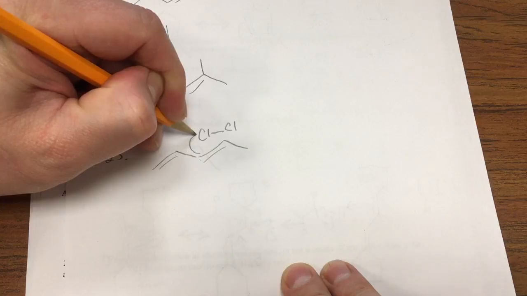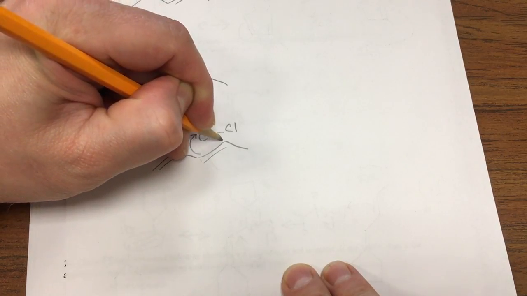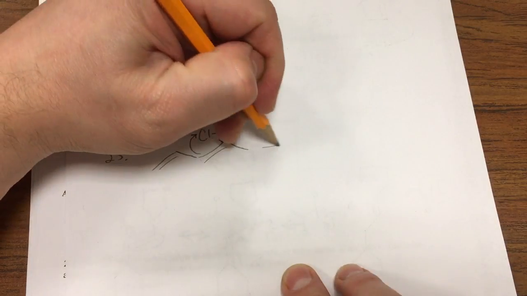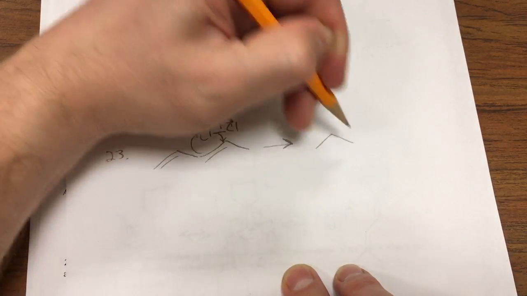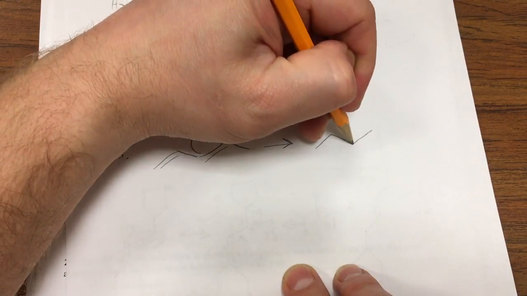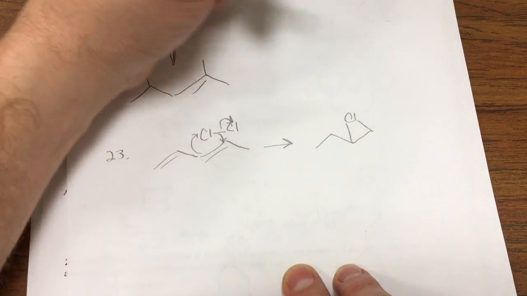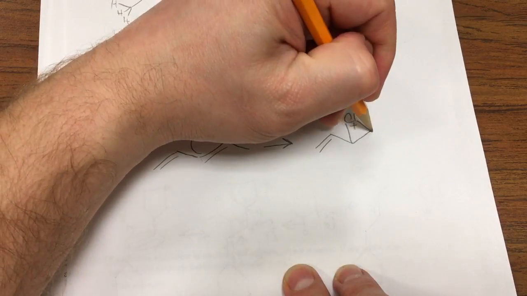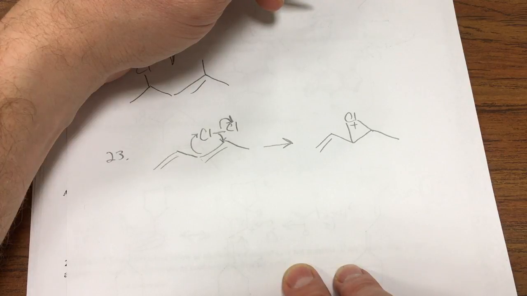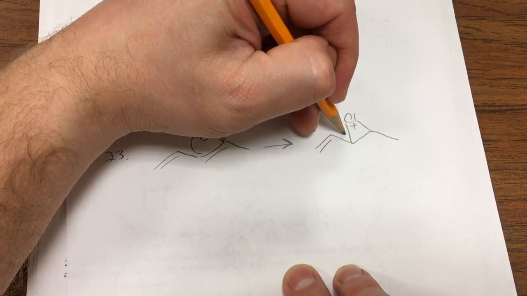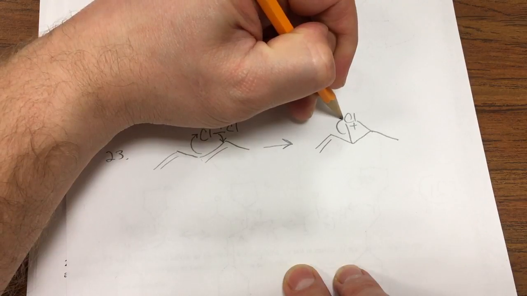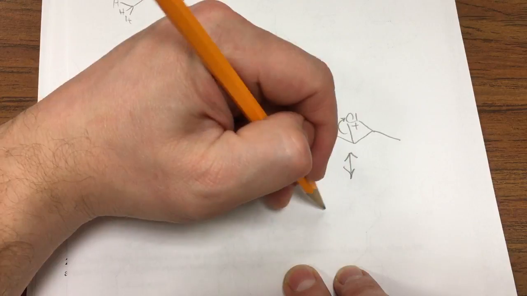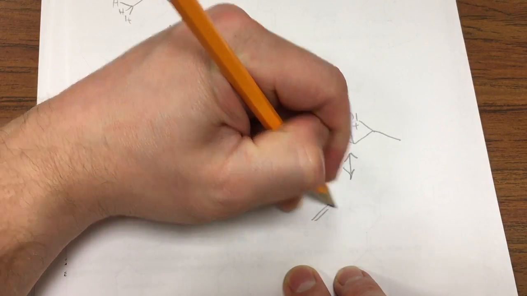So here's the mechanism for Cl2 reacting right here. This one will form this chloronium ion here at the start, but it will swing open like that because it is resonance stabilized, and we have just as stable of a carbocation right here.